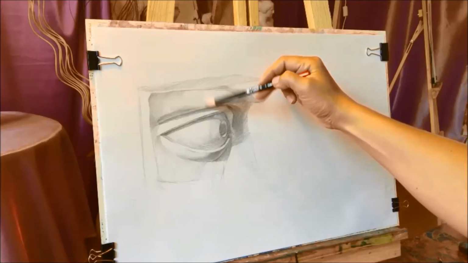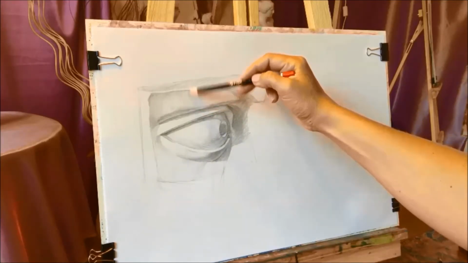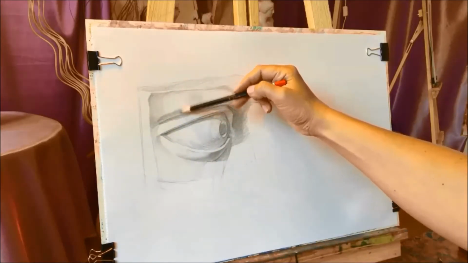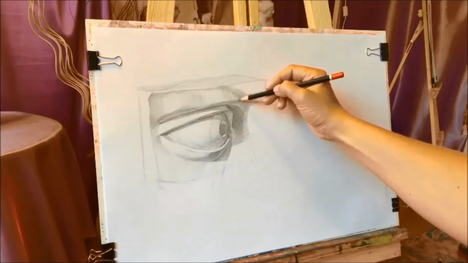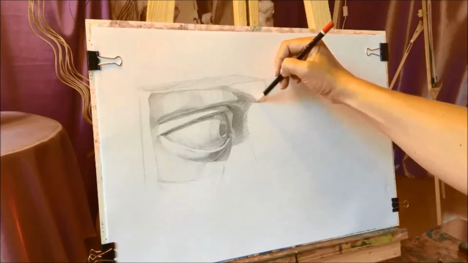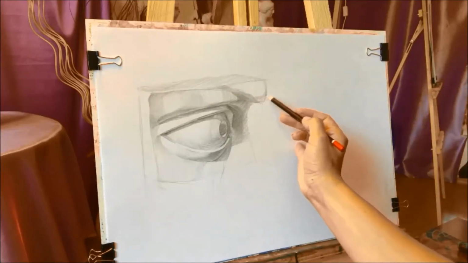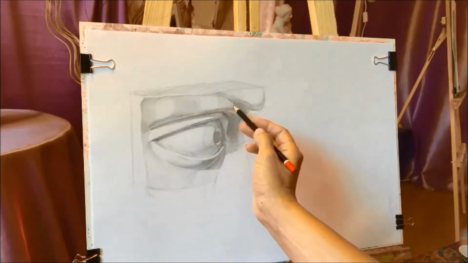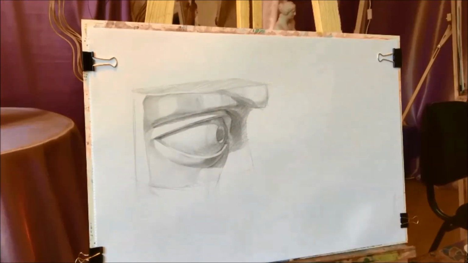Gradually, the picture becomes more and more complete. Shades, nuances, reflexes appear in it, shadows intensify. The eye is a rather complex object, especially since in our drawing it is unfolded in foreshortening, and the foreshortening should also be well represented in the construction of this object.